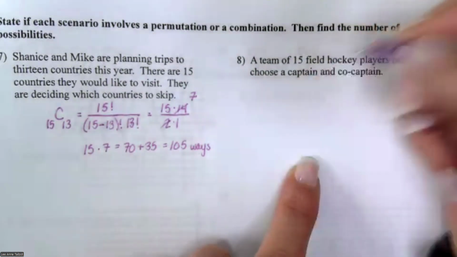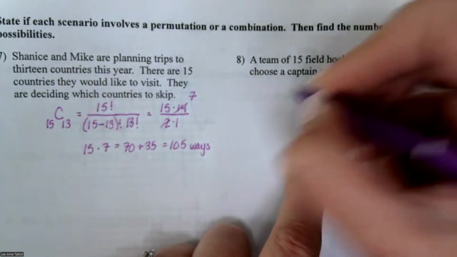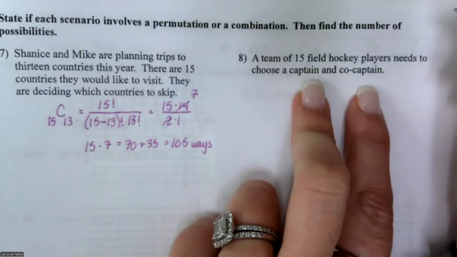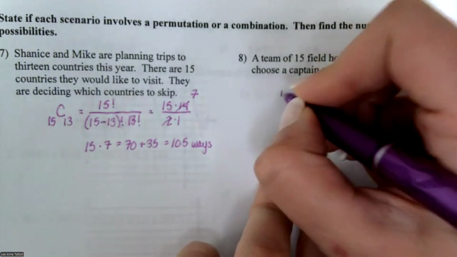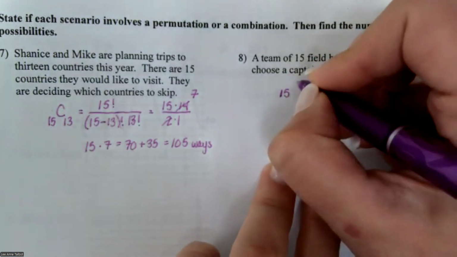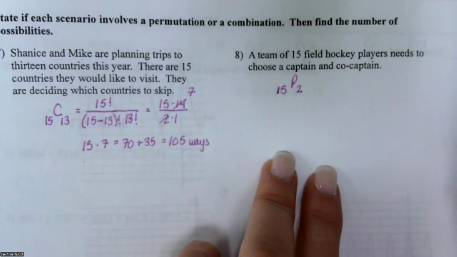Okay, let's just go over 8 while we're here. So captain and co-captain are different from each other, as I have said repeatedly, even though I don't know anything about sports. So this is 15 permutation 2. Does that make sense?